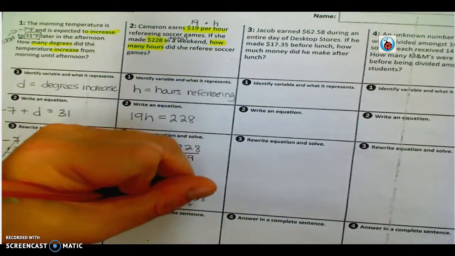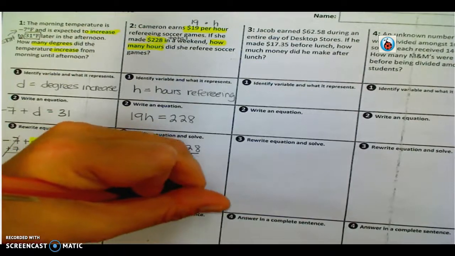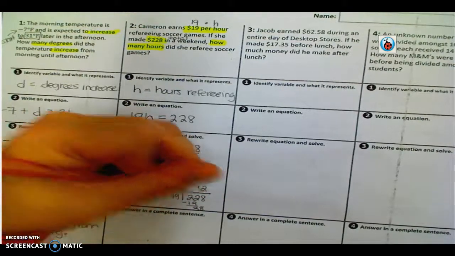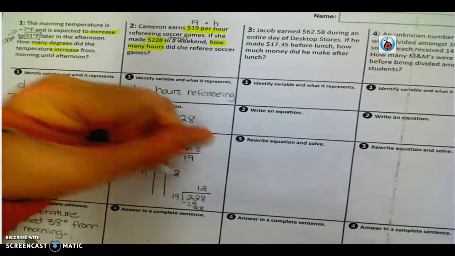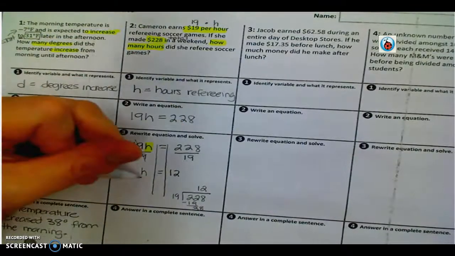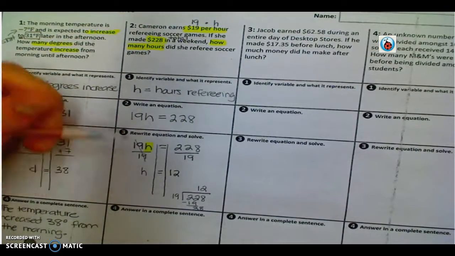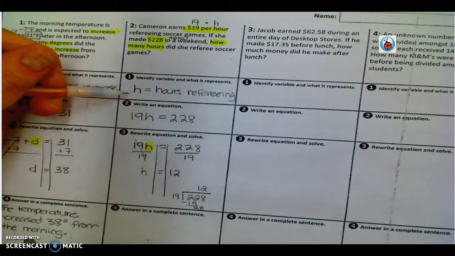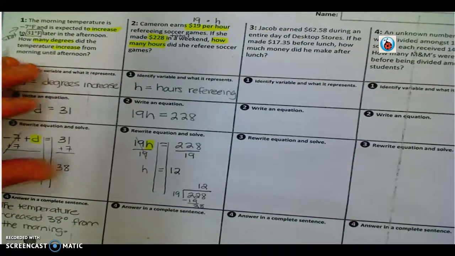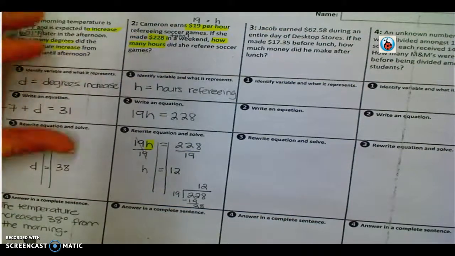19 goes into 22 once. 19 goes into 38 twice. So I can see that she worked for, I got H equals 12. Again, go back up to what you said it represents. Okay, so I know that H means hours of refereeing, so now I can answer in a complete sentence. How many hours did she referee soccer games?